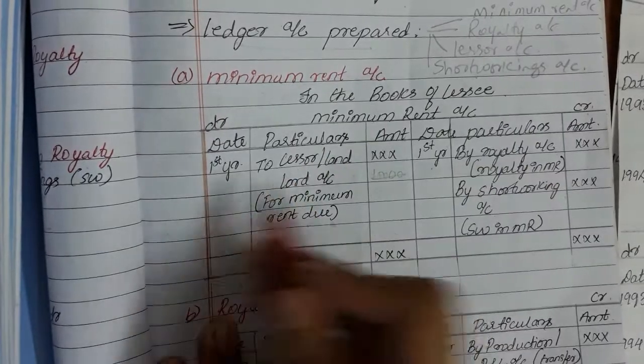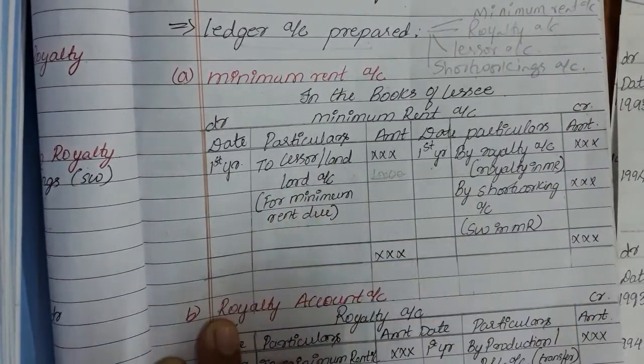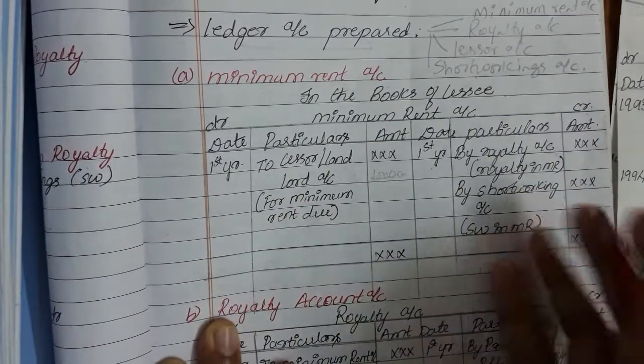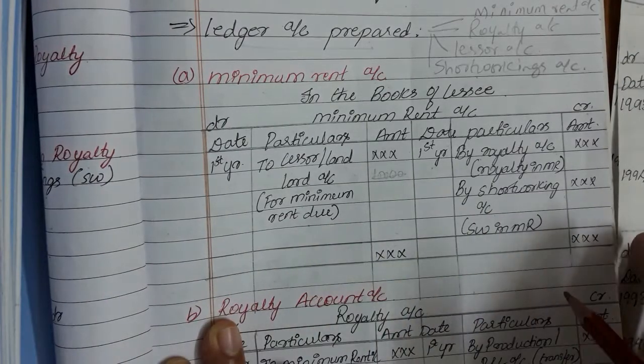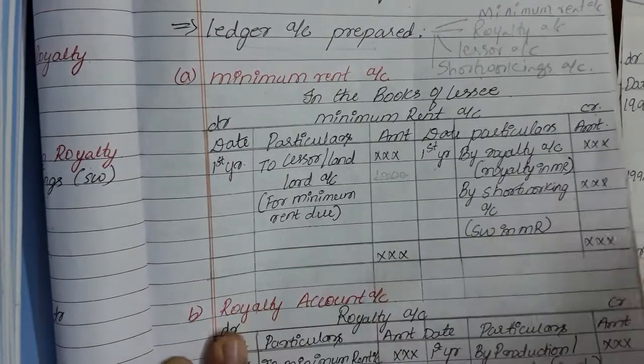On the debit side, to landlord account, whatever minimum rent you paid, and then how you have divided that minimum rent, how you have split that minimum rent. So while doing the sums, you will understand.